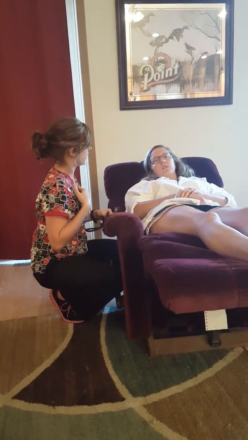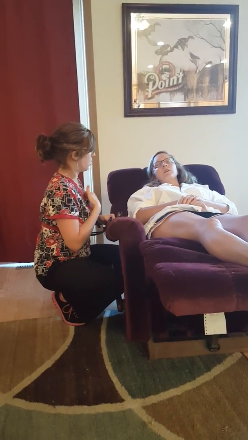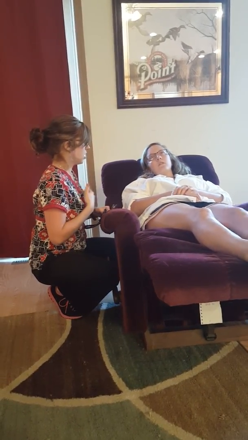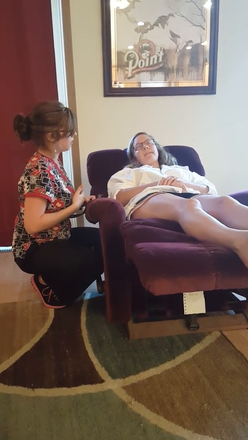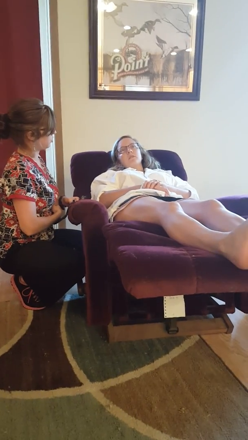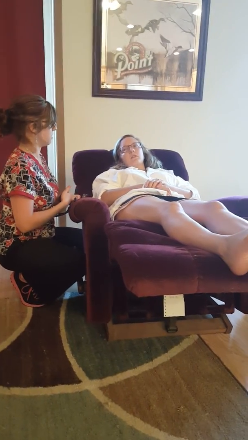We're going to be checking the aortic in the second intercostal space, the pulmonic in the second intercostal space on the left side, the Erb's point in the third intercostal space, and then we're going to check the tricuspid in the 5th intercostal space, and then the mitral in the 5th intercostal space that's mid-clavicular.